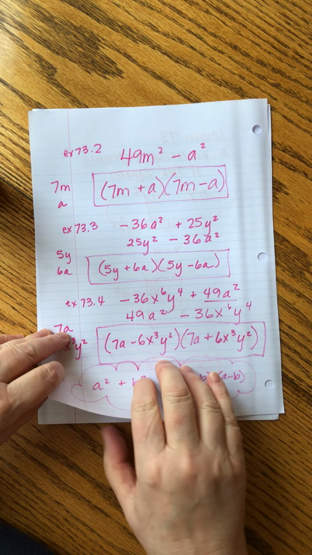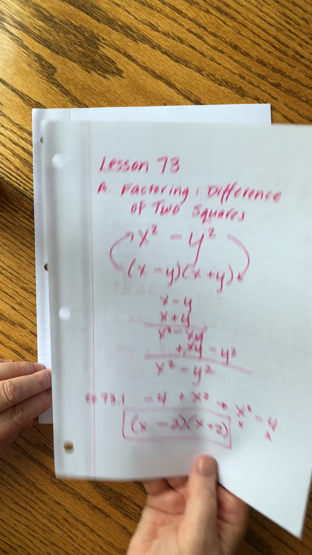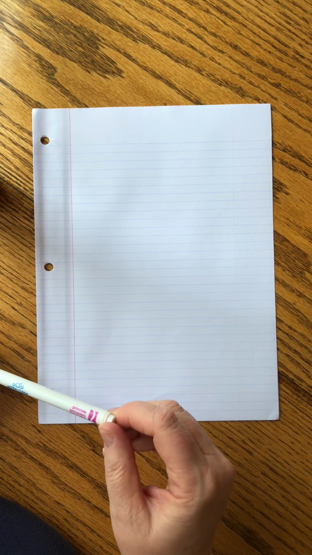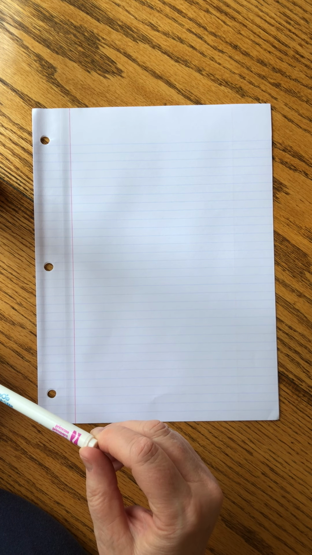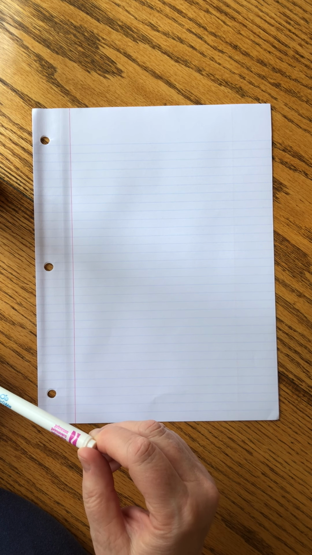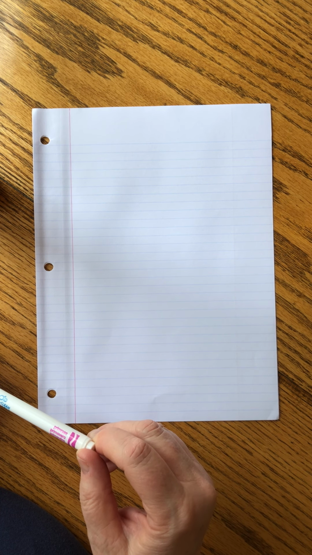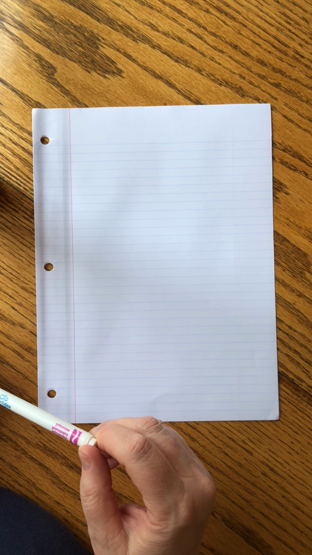That was part A, difference of two squares. Right? Part B. What color are we going to now? What the heck is that even called? Some kind of rose. Is it primrose? Maybe. Can't read the writing.